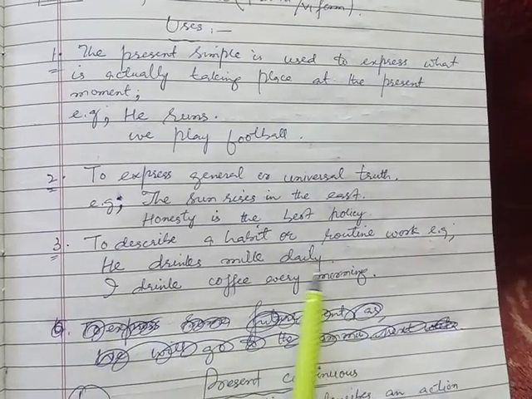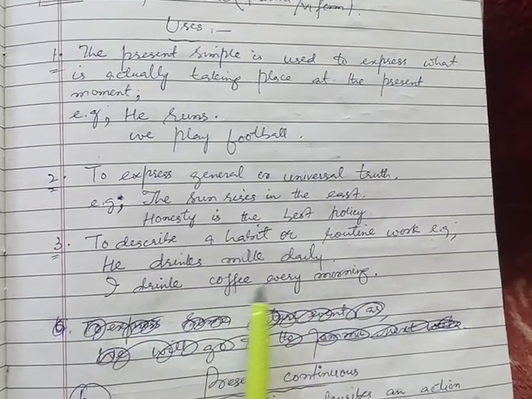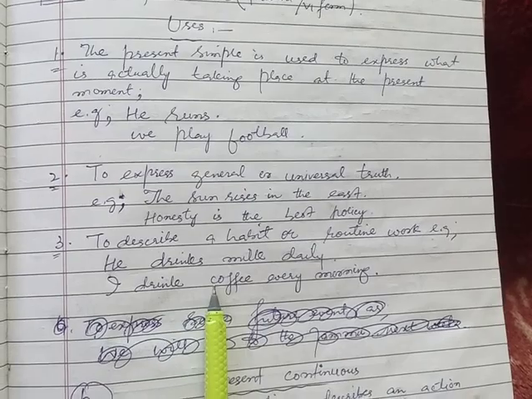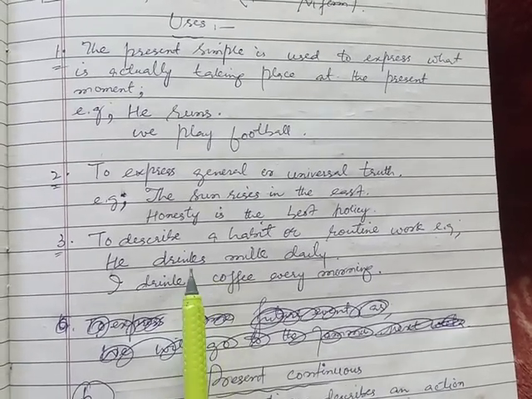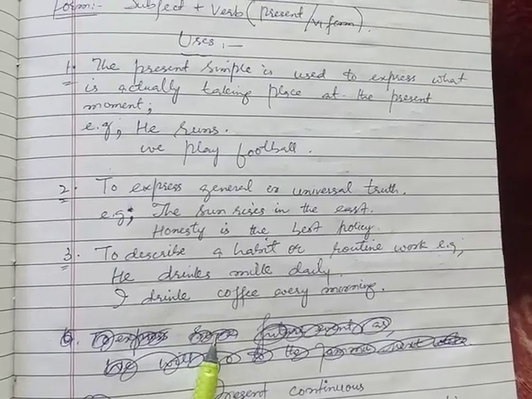Why did we use present simple tense here? Because this is a habitual fact or a routine work. This is based on daily activity. That's why we used present simple tense here. Okay, now let's move towards present continuous tense.